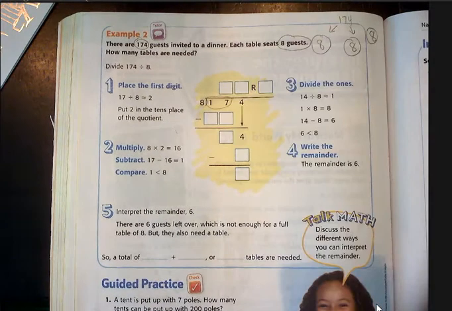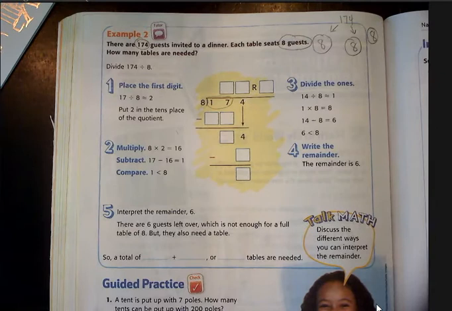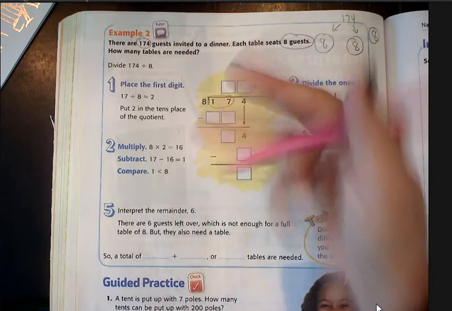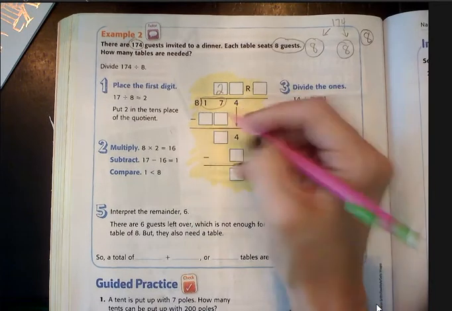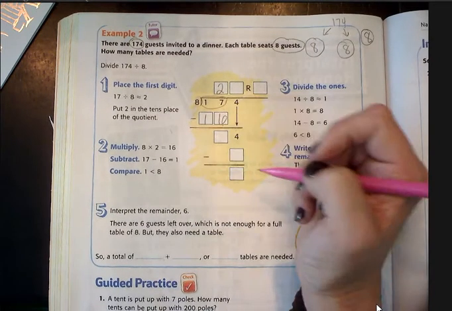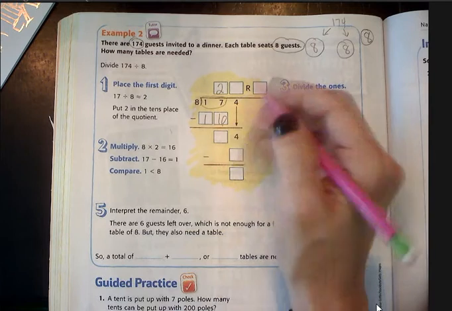How many times does 8 go into 17? Well, let's see. 8 times 1 is 8. 8 times 2 is 16. So 2 times 8, we multiply now, is 16. I subtract. 17 minus 16 is 1.